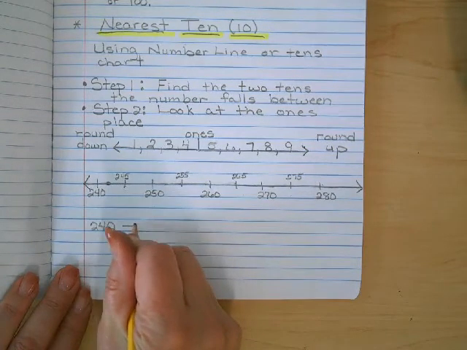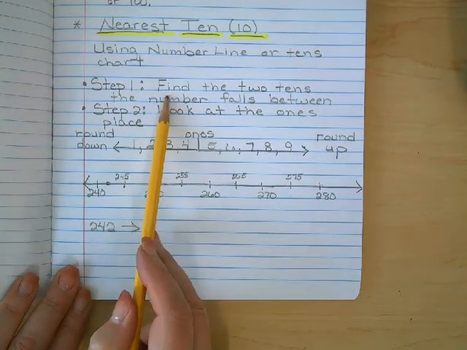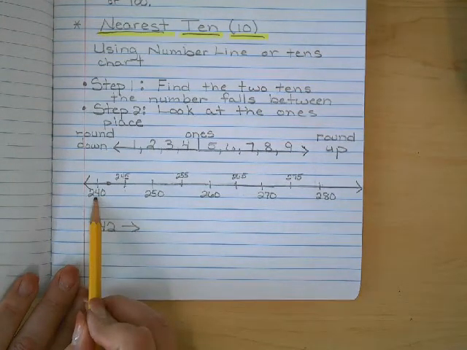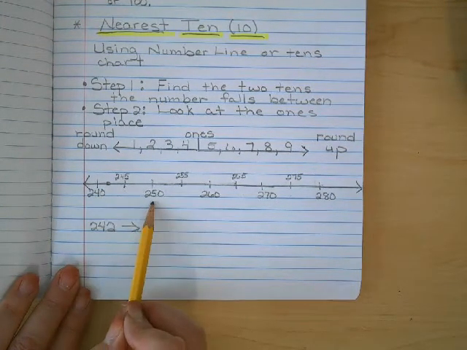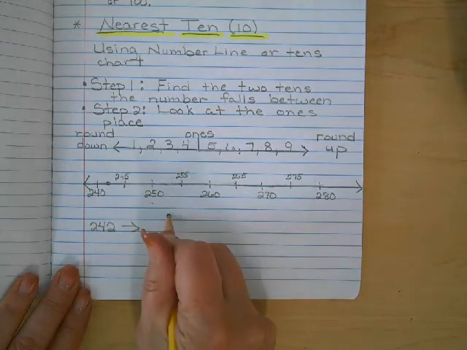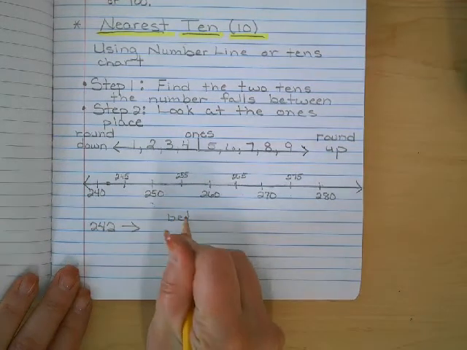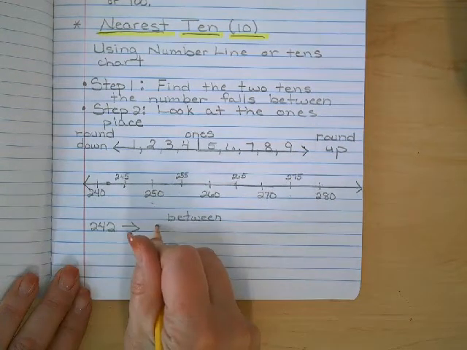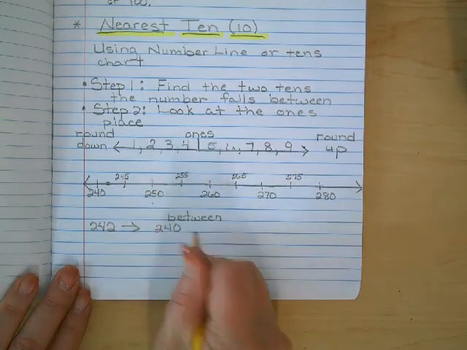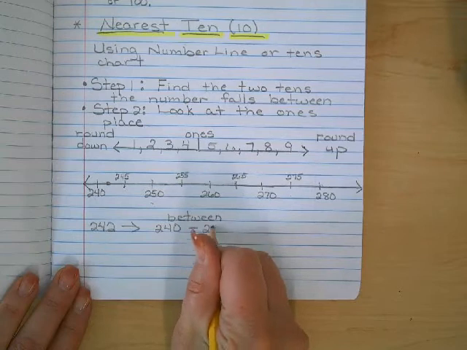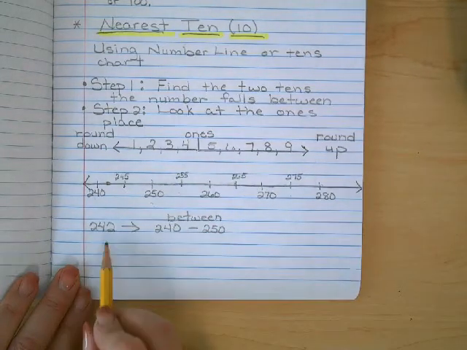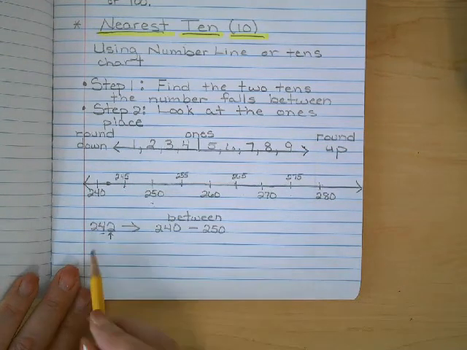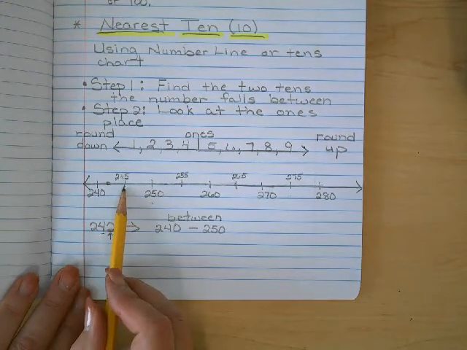And so the first step it tells me to do is find the two tens the number falls between. So 240 and 250 is where my number falls, between 240 and 250. Now, we look at the ones place to decide, is it past 5?